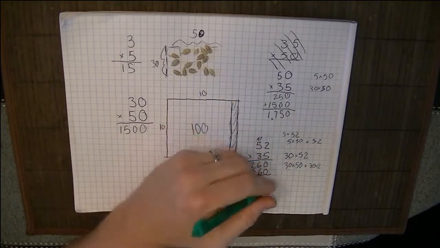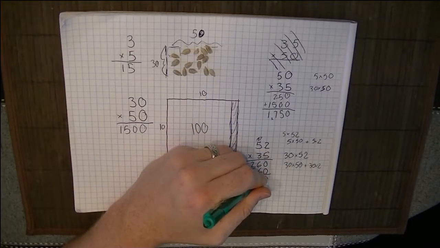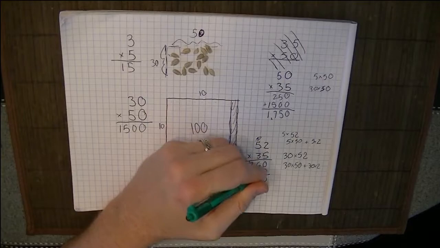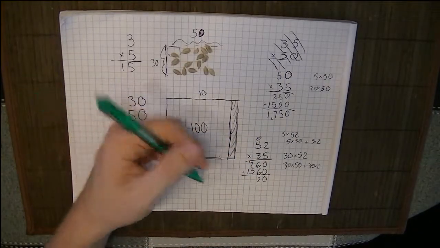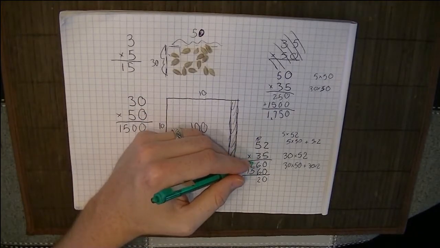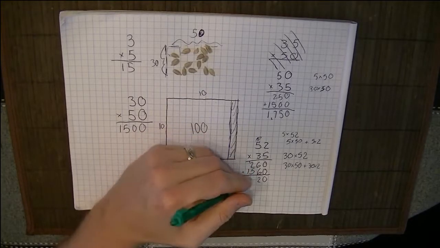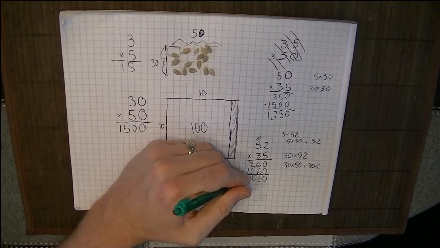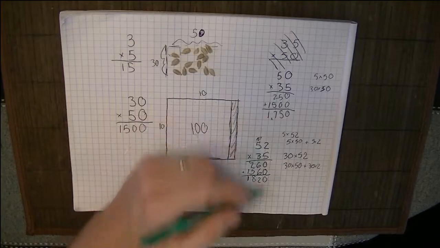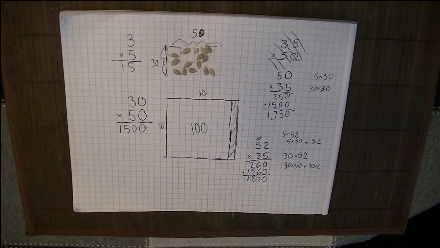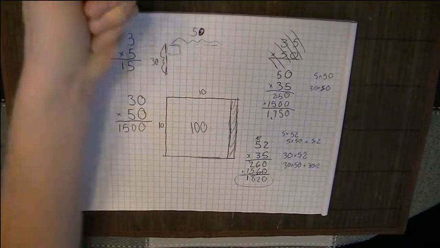0 plus 0 is once again 0. 6 plus 6, that is 12. So we're going to put a 2 carry the 1, just because this is adding like we've done before. And then 1 plus 2 is 3, plus 5 is 8, and then we have a 1. So 52 times 35 is 1,820. Okay. All right. So let's do a few more multiplication examples for practice.